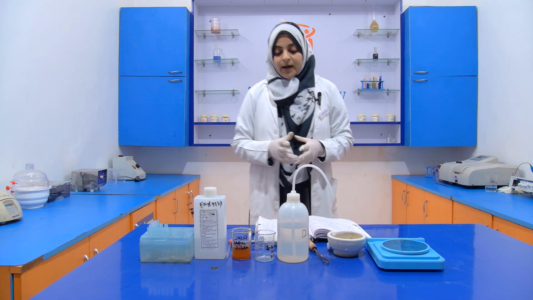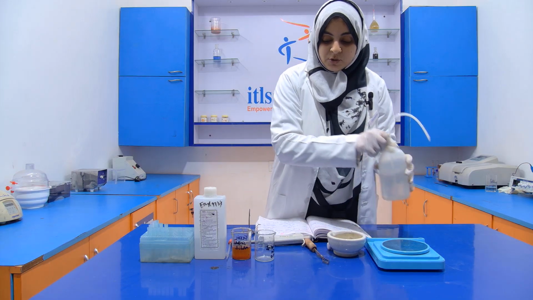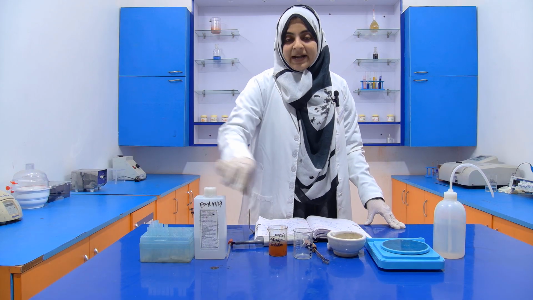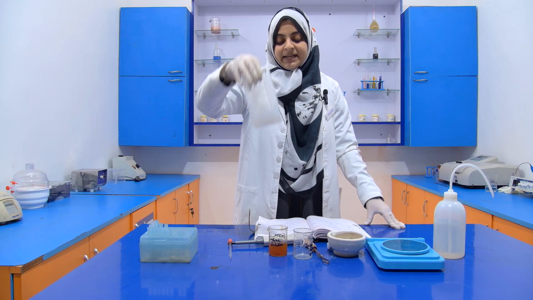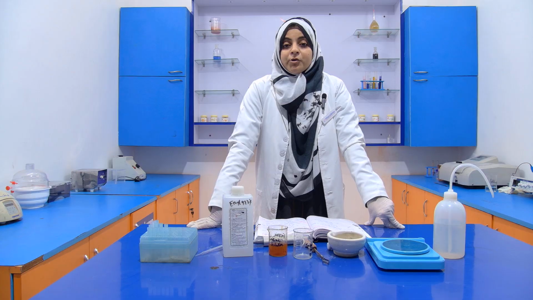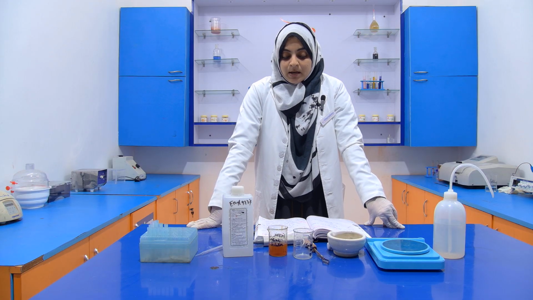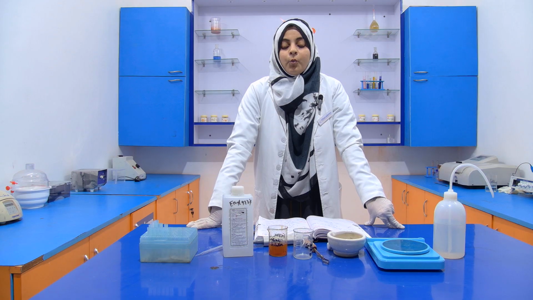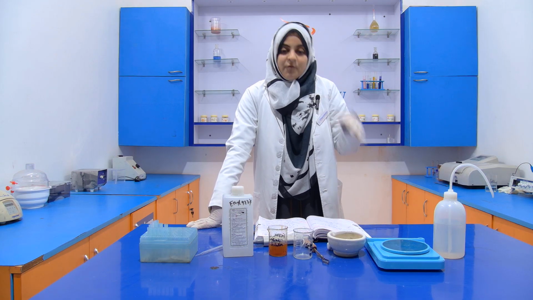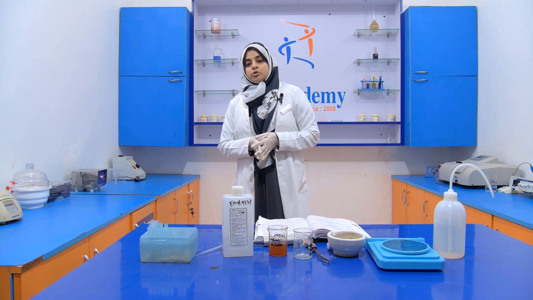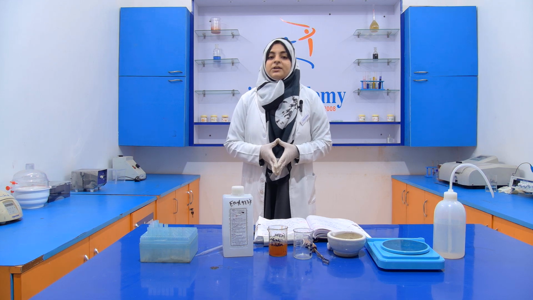Now for performing this experiment, we require two chemicals. One is iodine solution, and another is 97.2 ml of ethyl alcohol. First of all we discuss the first chemical, the iodine solution. For the preparation of the iodine solution we take 2 gram of potassium iodide, and this 2 gram of potassium iodide is dissolved into 20 ml of distilled water.